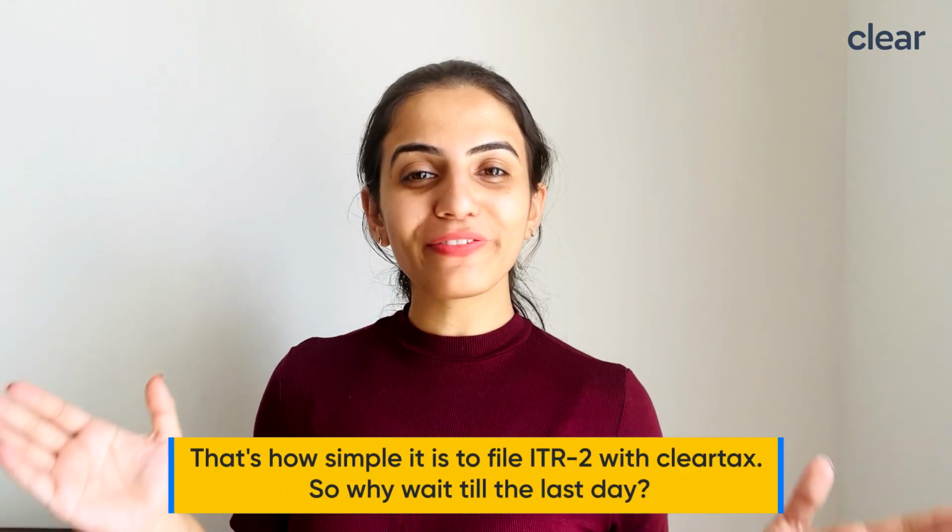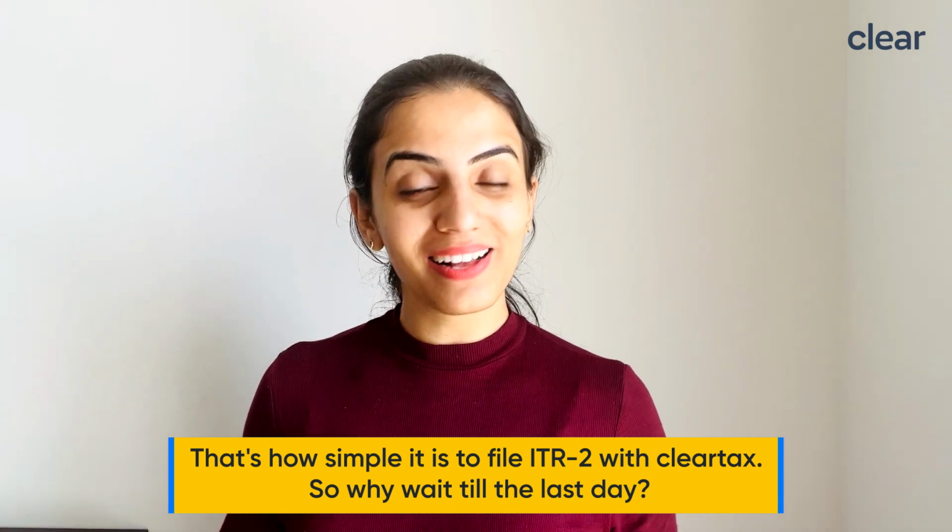That's how simple it is to file ITR2 with ClearTax. Yes. So why wait till the last day? My advice for you is to not wait till the last day, that is the due date to file your return.